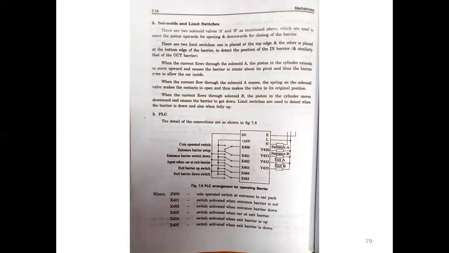The next concept is solenoids and limit switches. There are two solenoid valves, A and B, as mentioned above, which are used to move the piston upwards for opening and downwards for closing of the barrier.